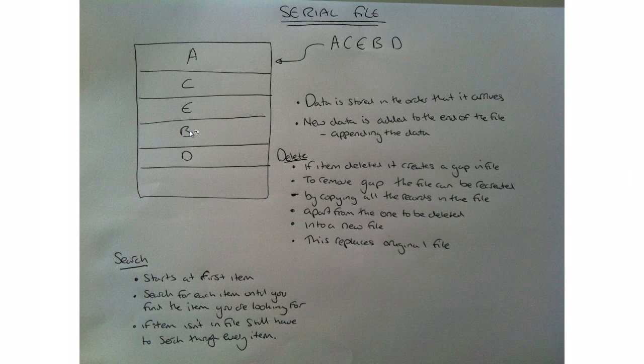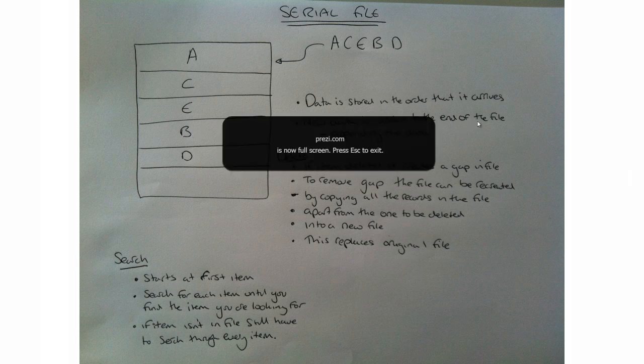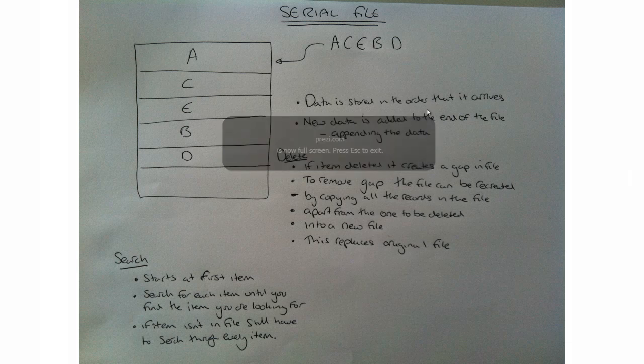Okay, that's simply what you need to know for a serial file. Probably you'll get asked a question that might only be a couple of marks, so we're looking at this sort of answer here. If it's more than a couple of marks, you may need to add in a bit more, possibly regarding delete, or more likely how you'd search a serial file as well. Remember to read the questions. It might be related to the question itself, why you would use a serial file in a certain scenario or situation. So think about those sorts of questions.